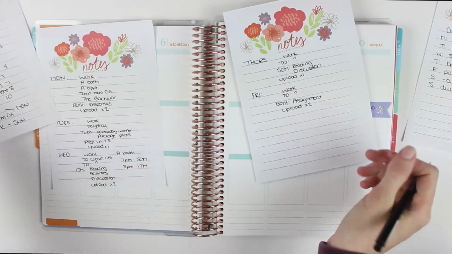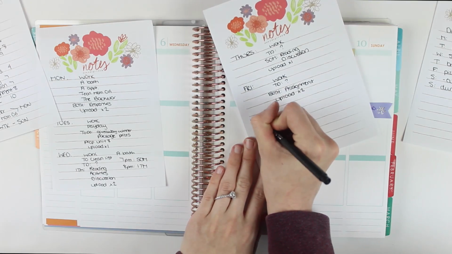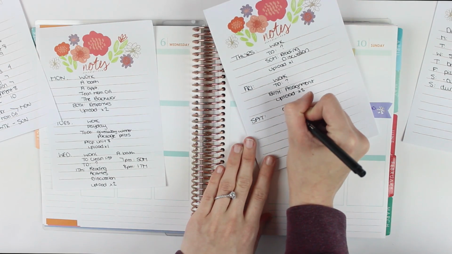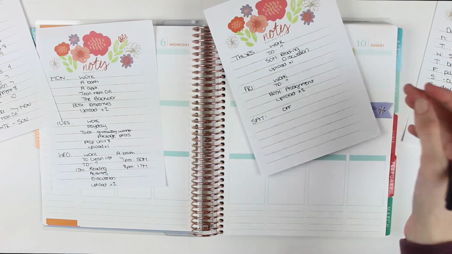Okay, so now moving on to Saturday and Sunday, which are a little bit busier. So Saturday I'm off, so I always just write off. I know my schedule by heart, but this is just something I've always done.